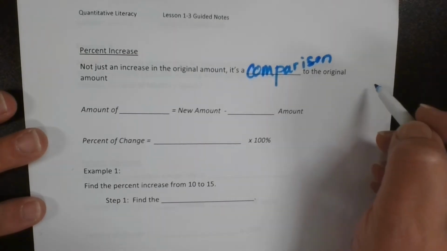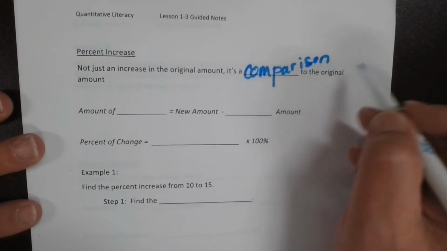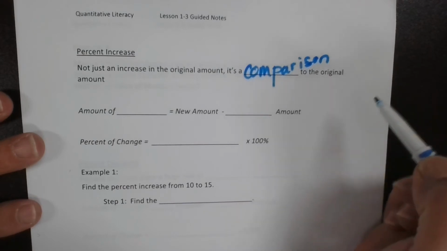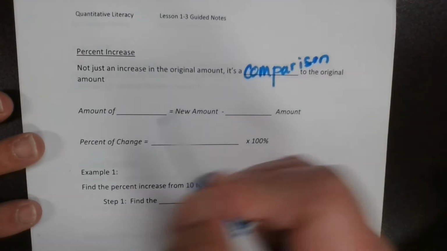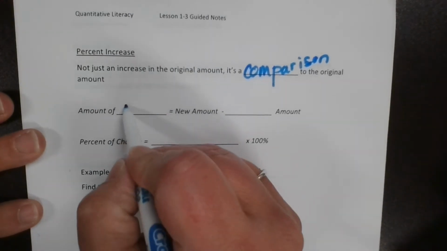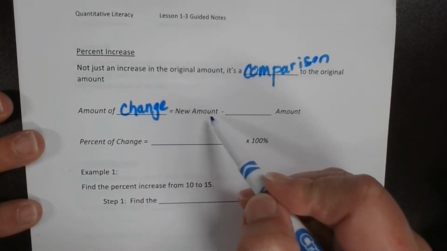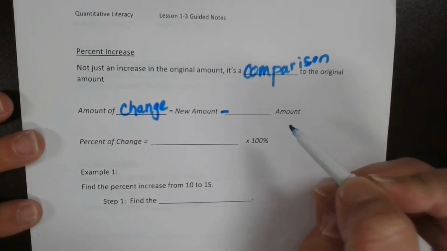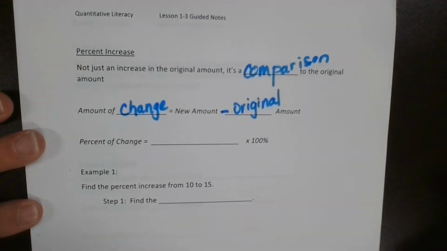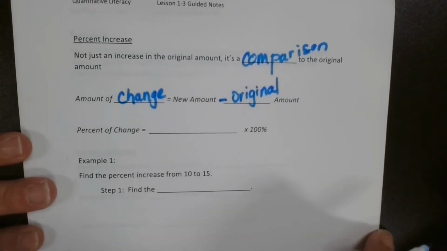You don't just change the original amount, you increase it or decrease it, as we'll get into this, by a percentage, a portion. So you know that one is a quarter more or a half more or half less or a quarter less. So the amount of change is equal to the new amount minus the original amount.